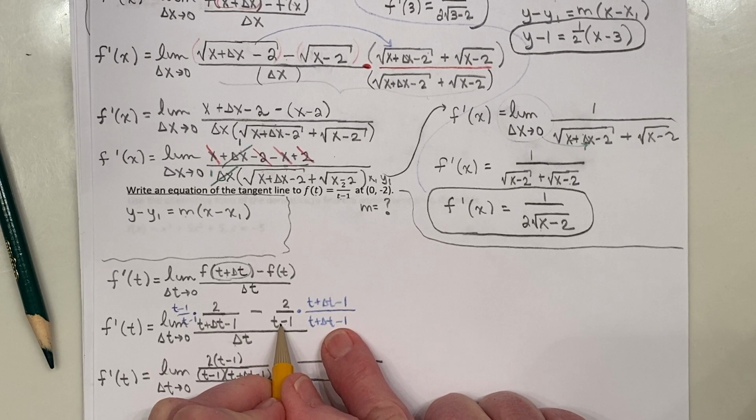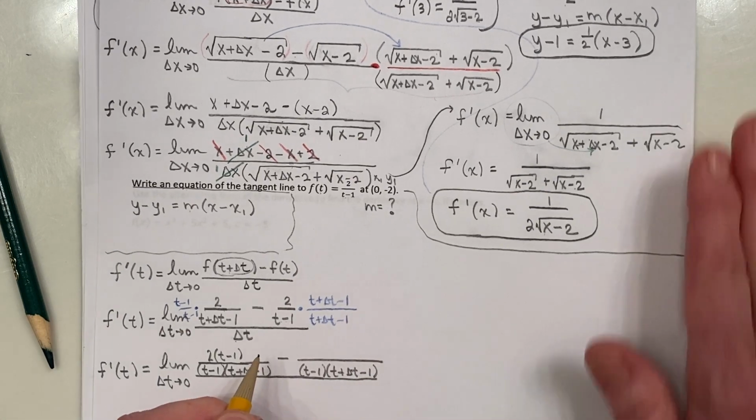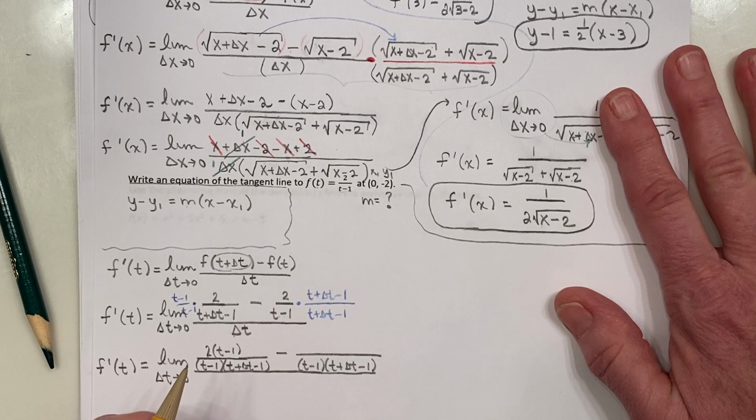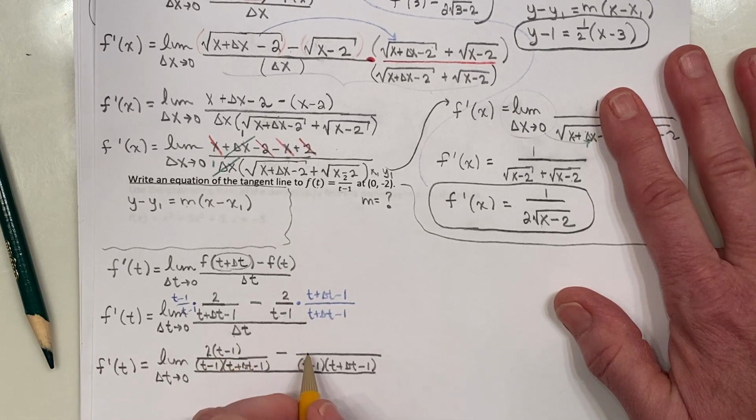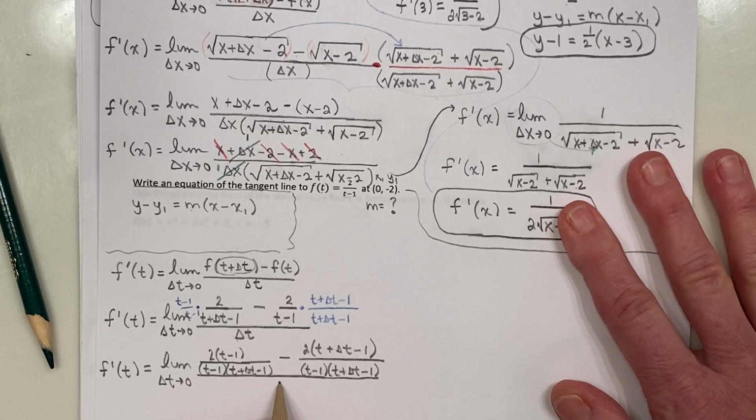And it's going to have the same common denominator. Let's put those in parentheses, t minus 1, t plus delta t minus 1. We won't multiply those two together. We're looking for something to cancel. And then on top, it's going to be 2 times parentheses t plus delta t minus 1. And still all over delta t.